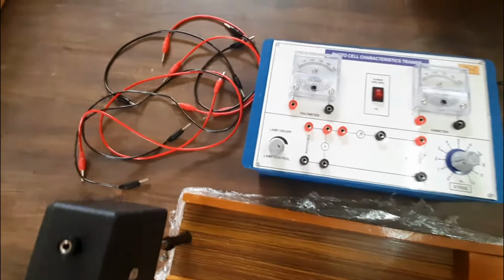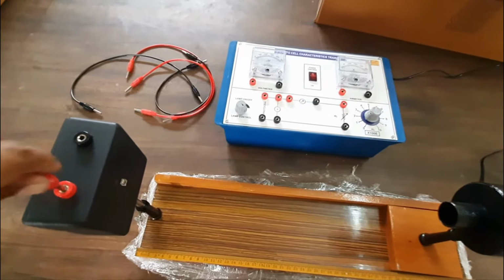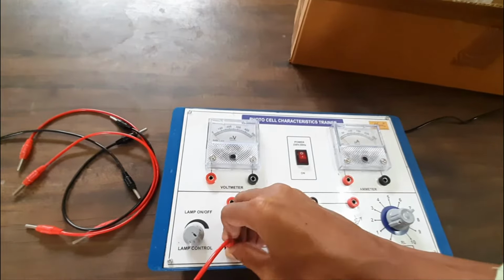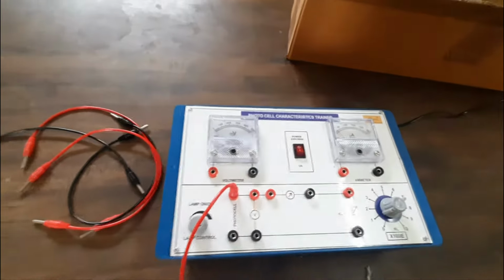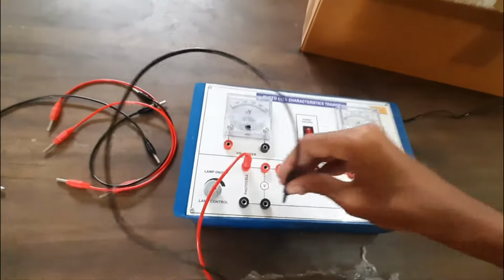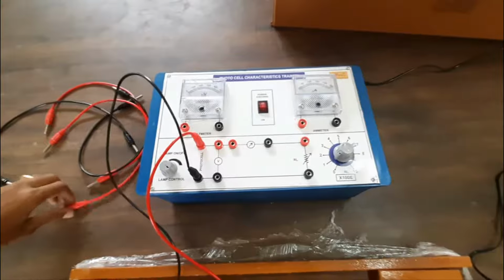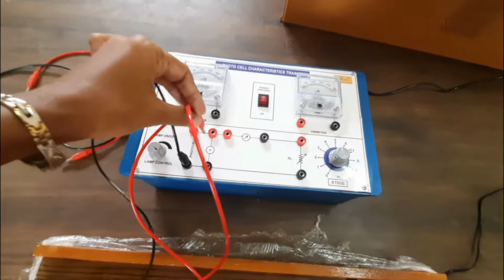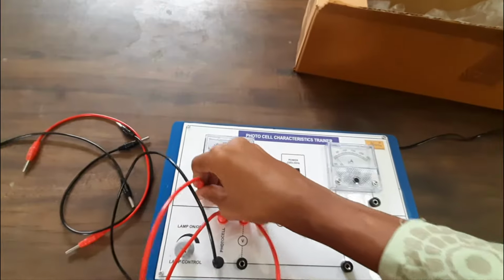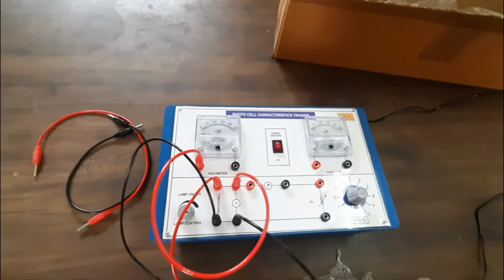First let us make the connections with the help of patch cords. Connect the positive terminal of the photocell to the positive terminal of the photocell on this trainer apparatus, and the negative terminal to the negative terminal.